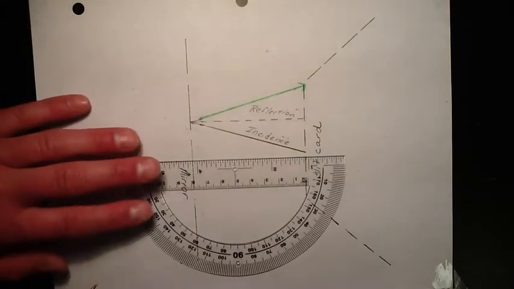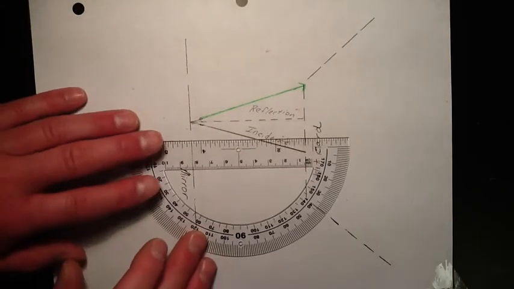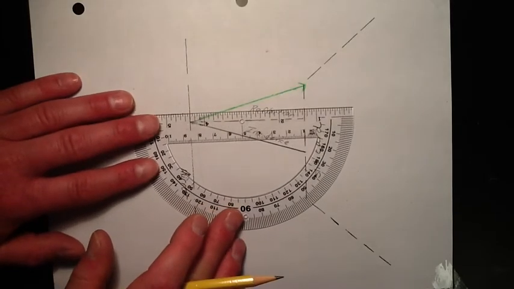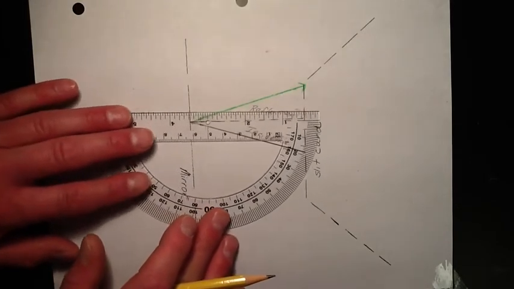Using the protractor, we can measure the angle of incidence. That's the distance the incoming light is from the normal line.